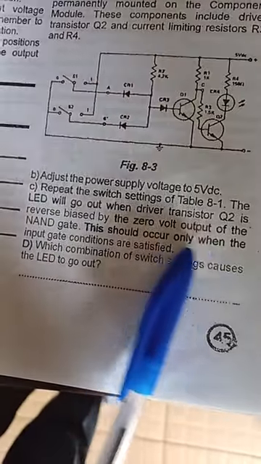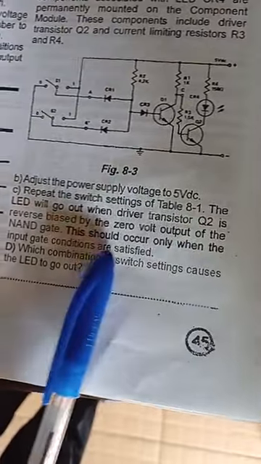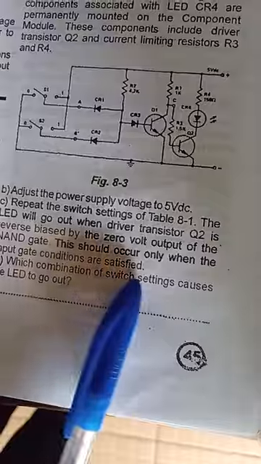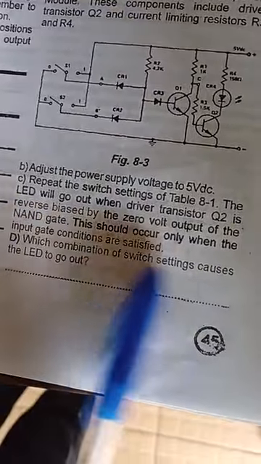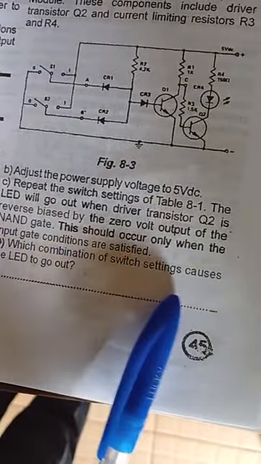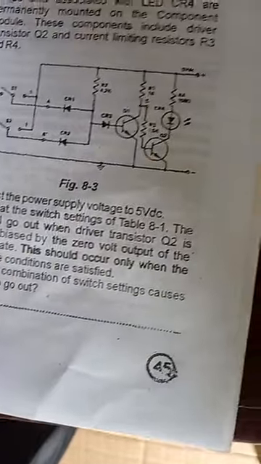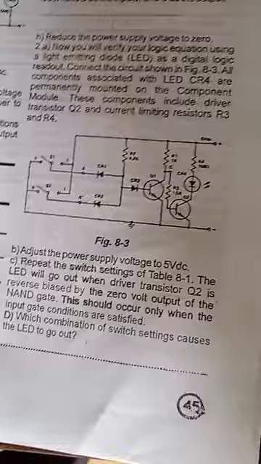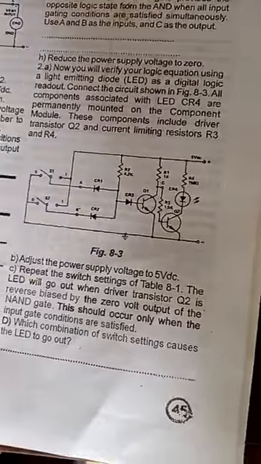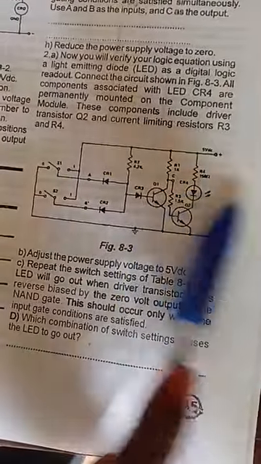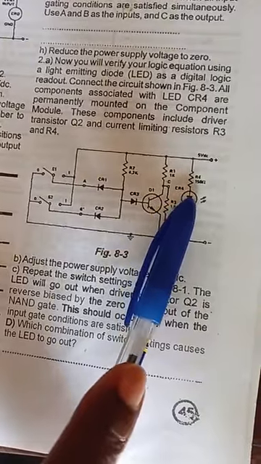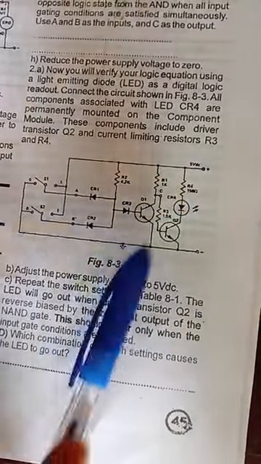The LED will go out when driver Q1 is reverse bias with 0. So this occurs only when the input gate conditions are satisfied. Which combination of the switch setting cause LED to go out? Now let's set the circuit and see which combination will allow this LED to go off and which one will let the LED go from off to on. Then let's go. This is the circuit.